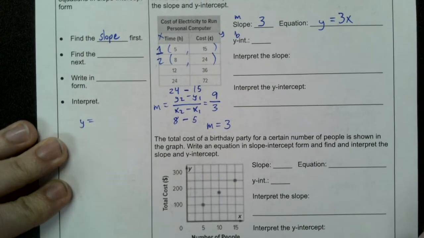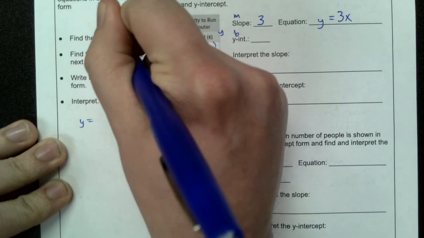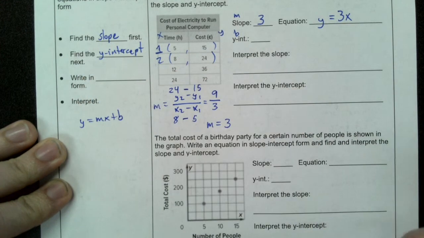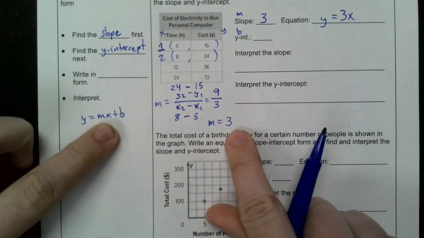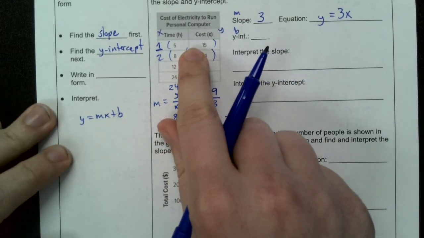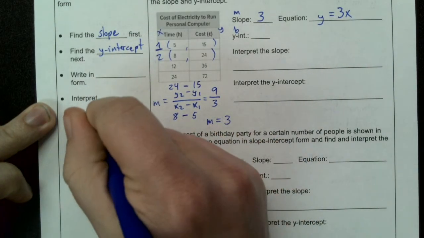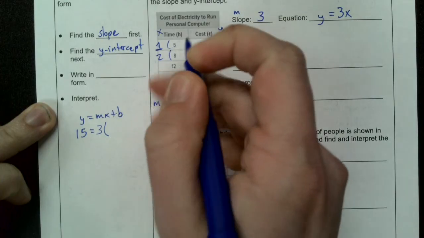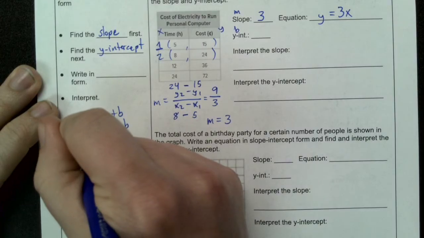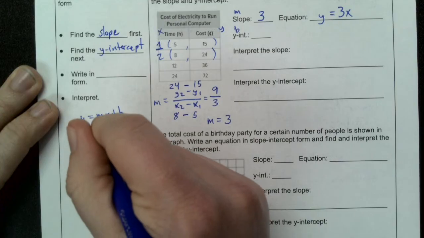Y equals mx plus b, where m is my slope and x and y are the ordered pairs. You can pick either one. I'm going to choose my smaller one because I'm probably thinking it's going to be easier. Slope is 3. The x comes from here. 3 times 5 is 15.